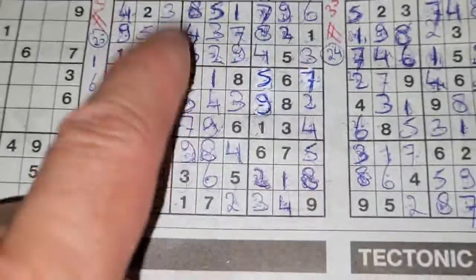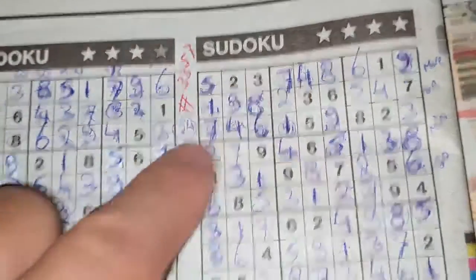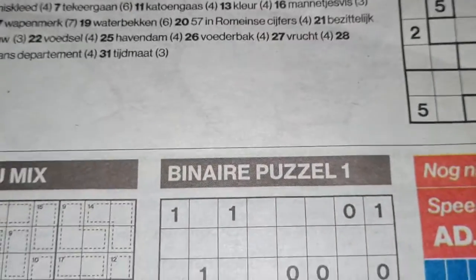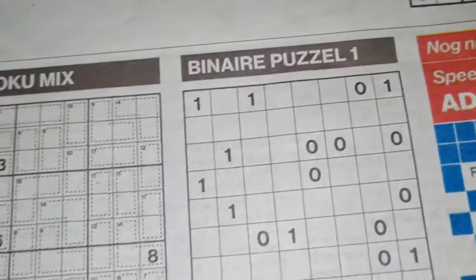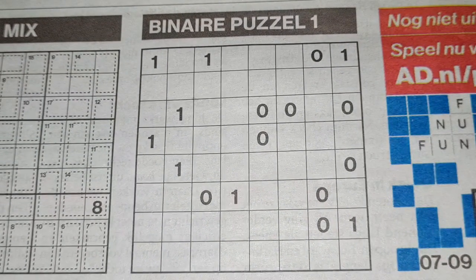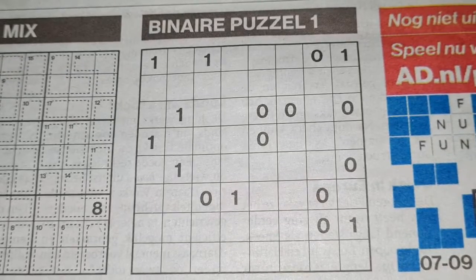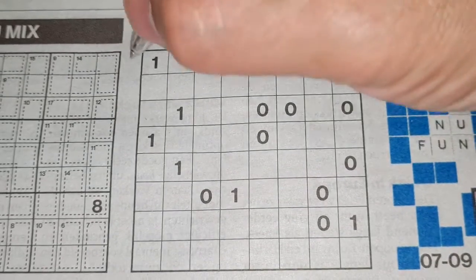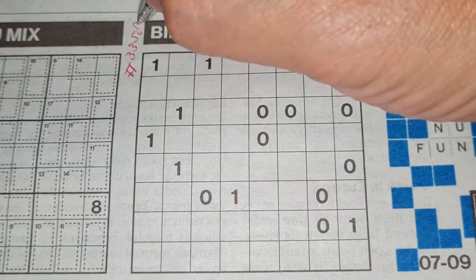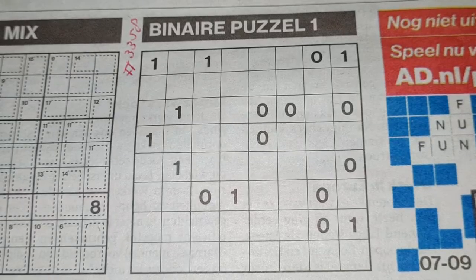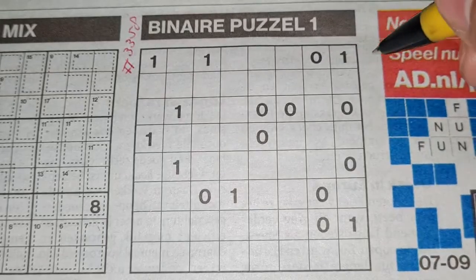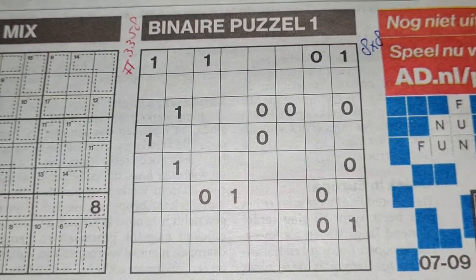The first two puzzles I have solved, 3 stars and 4 stars. Now it's time for the binary puzzle. Yes, time for the binary puzzle. Number 3358. And what kind of binary puzzle is this one? Let me count. 1, 2, 3, 4, 5, 6, 7, 8. It's an 8 by 8 binary puzzle.